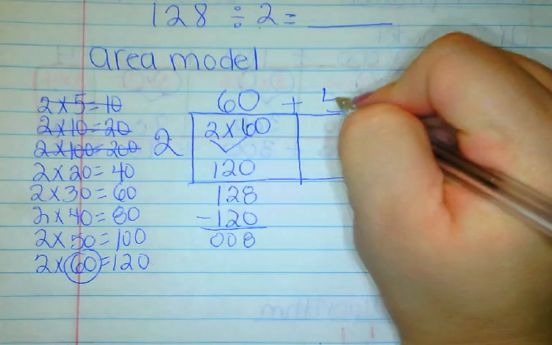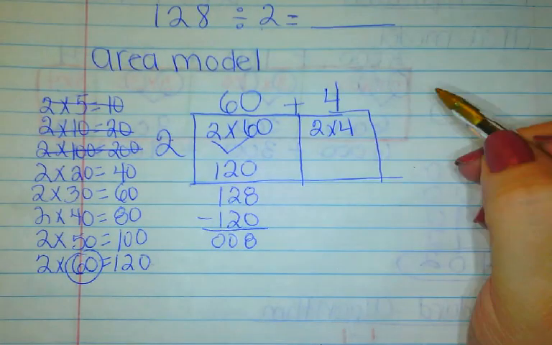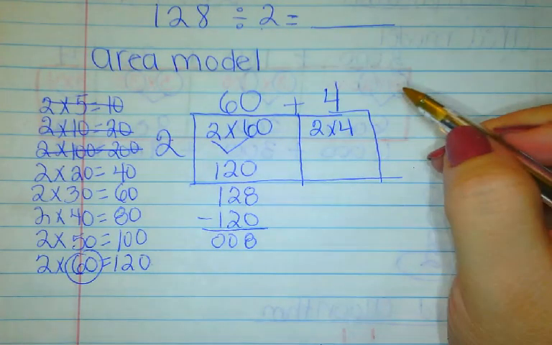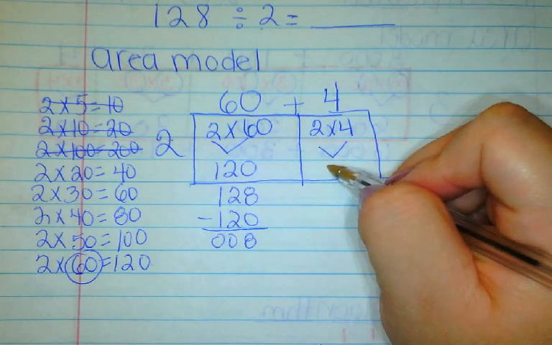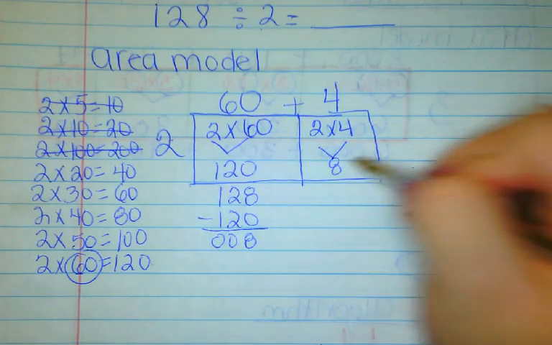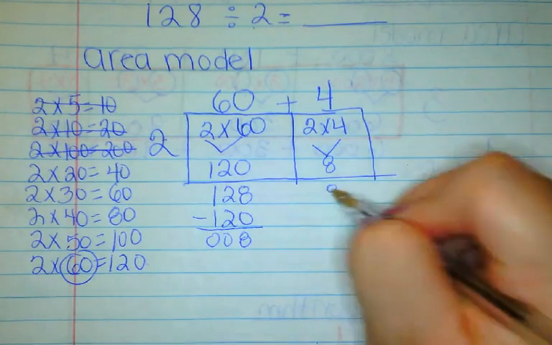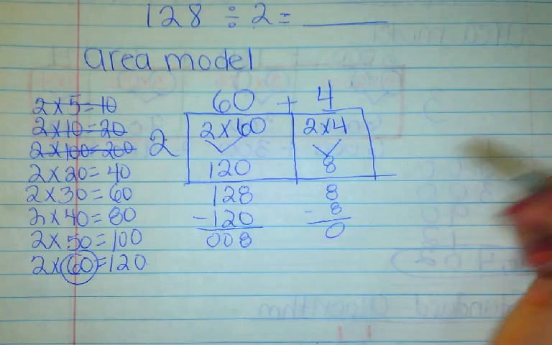So if I do the 4 up there and I do 2 times 4 here, what do I get? 8. So I had 8 left minus the 8 that I just got. I have 0 left, right?